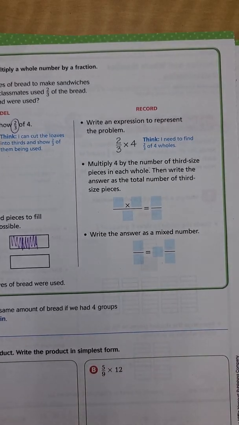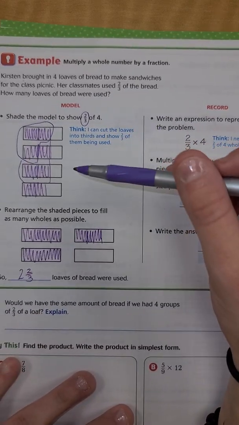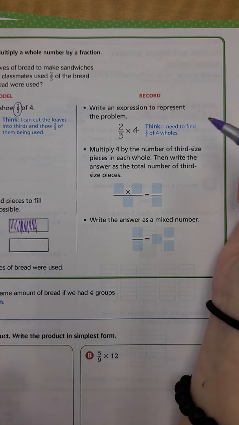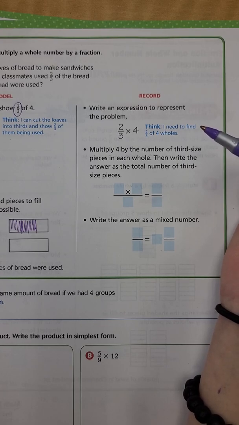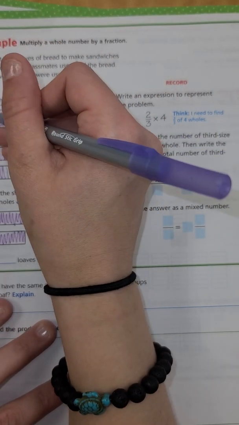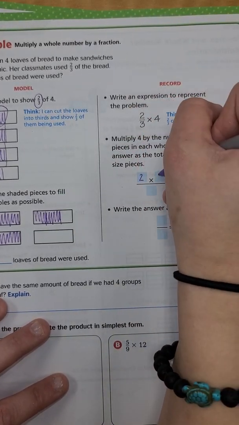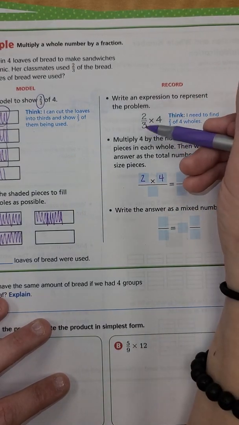How we would see that as an expression, we would write the expression to represent the problem. So we would have 2/3 times 4, which is what we did in model form. Then we would multiply 4 by the number of third-size pieces in each whole. We know that there are 2 third-size pieces in each whole, so we would have 2 times 4, and our denominator is 3.